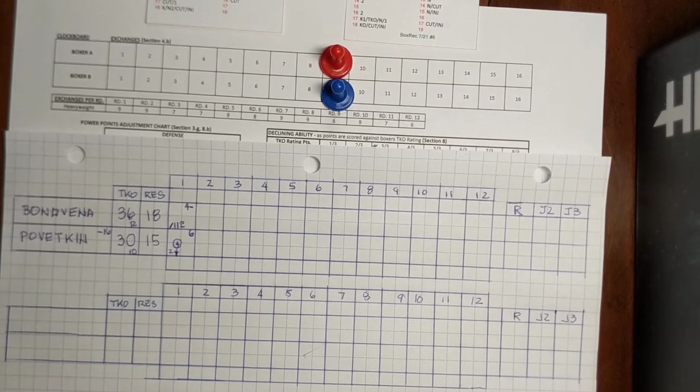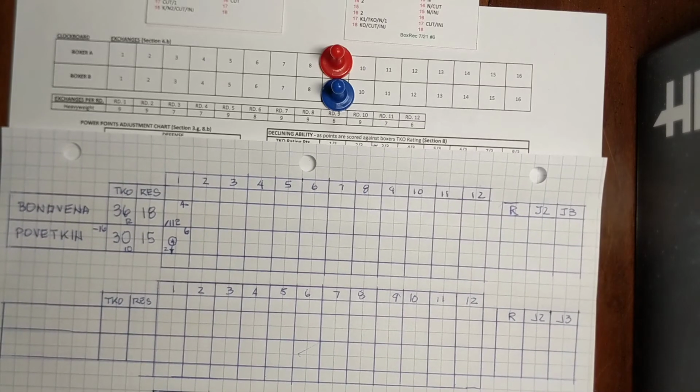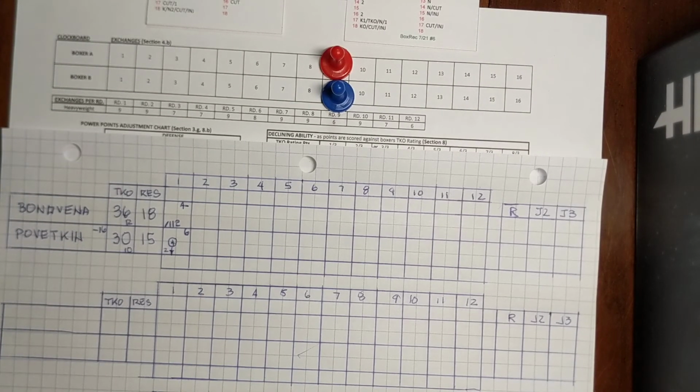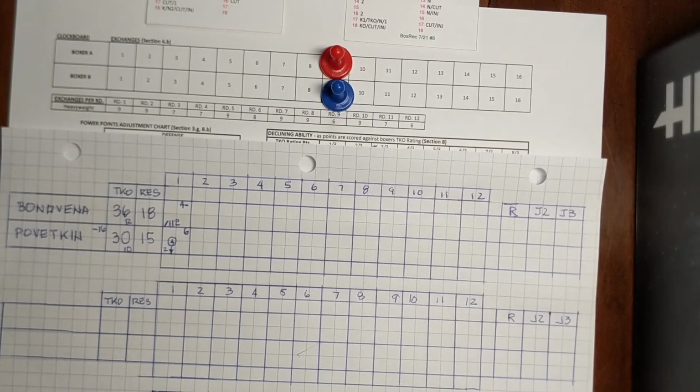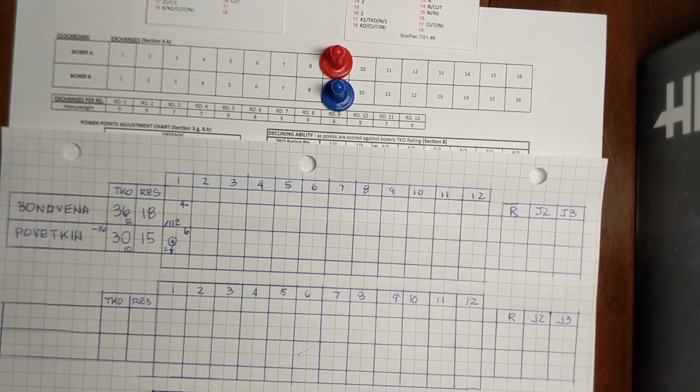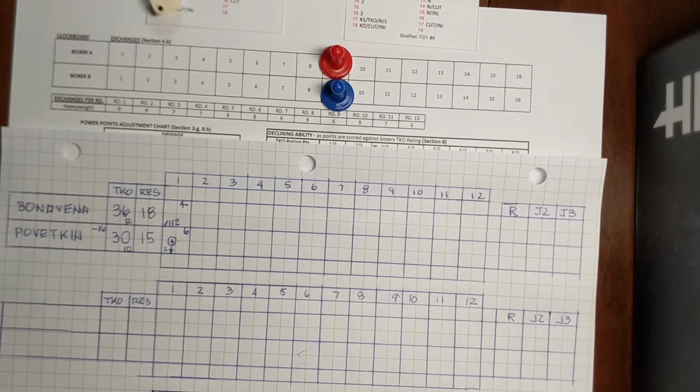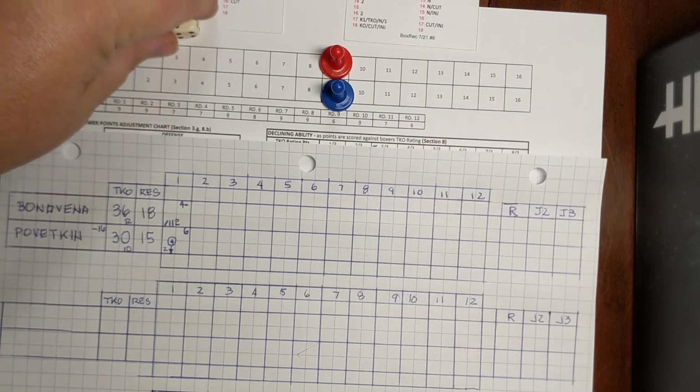And now the question becomes, well, when would you use that? Right away on the first blow? Because of Bonavena's N2 same round weak, I'm kind of leaning towards saving Povetkin's power roll to see if he can get Bonavena down on the mat again and then use the power blow. I just have to make sure that I use it before the exchanges run out. So I'm going to hold off on that for Povetkin. He's just going to roll 3 dice to start the second round. And he rolls an 11, which is a miss.